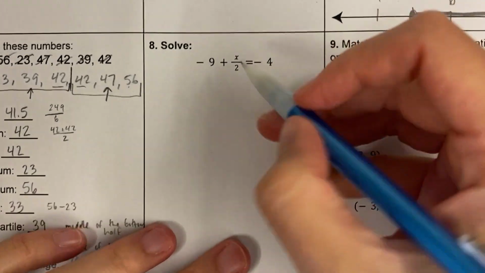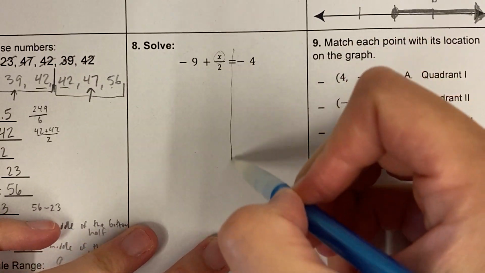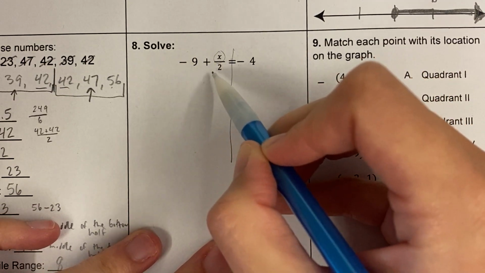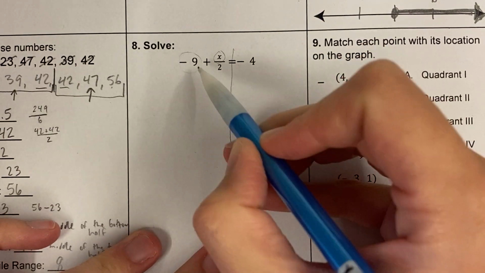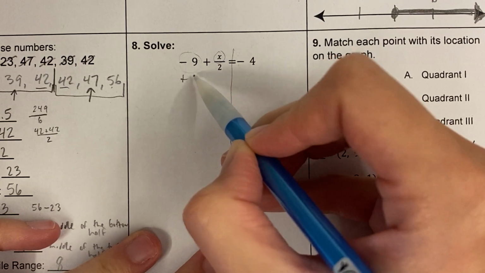Last couple. I want x by itself here. Now listen, this one's a little tricky. We get tripped up sometimes when problems look like this. But this is division. This is addition. We deal with addition and subtraction first. So the first thing I want to do is get rid of this negative 9. Okay? It's being added, but it's negative, right? So in order to get rid of minus 9, I'm going to do plus 9.